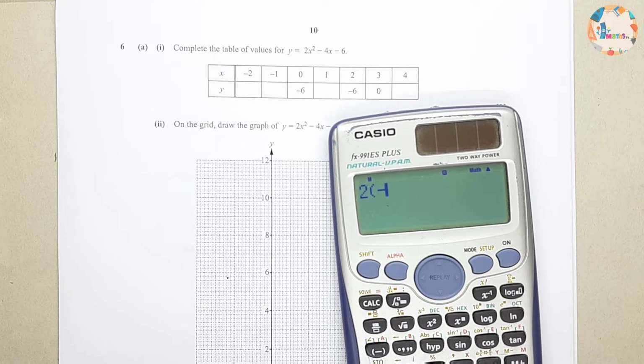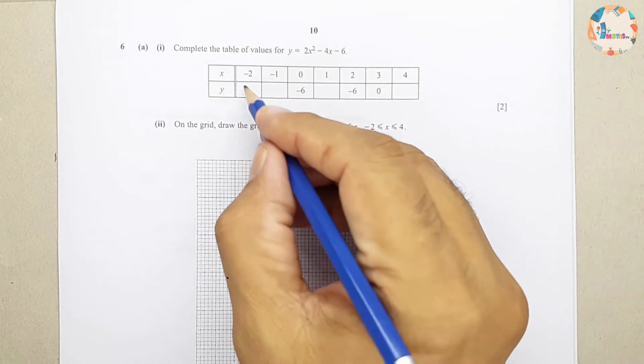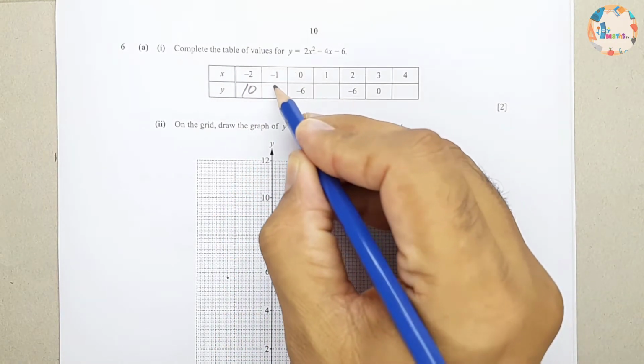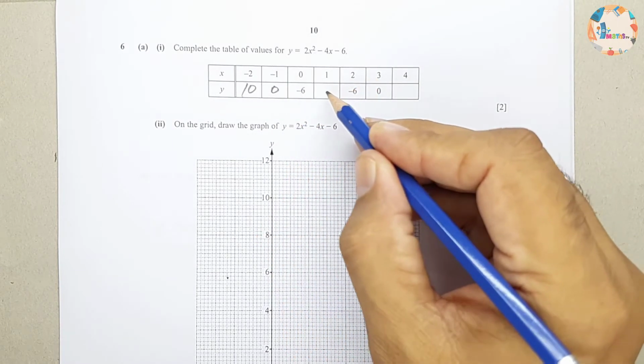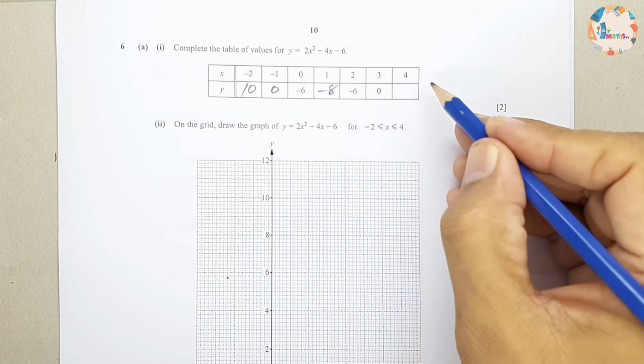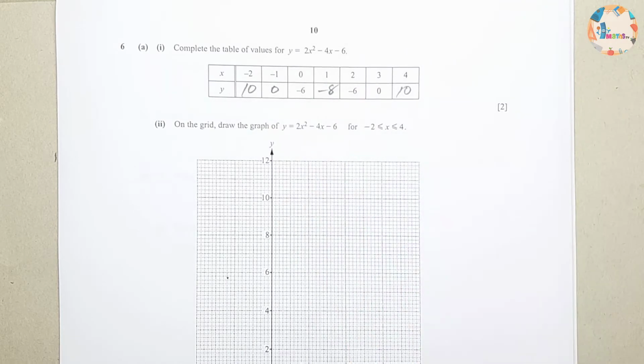So -2 squared, and then comes -4 into -2, and -6. This will give us 10. Similarly you can replace the other values. I'll copy the other values to save time so that we can quickly finish this. So these will be the values.